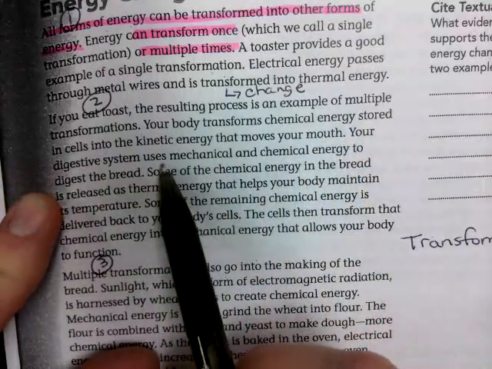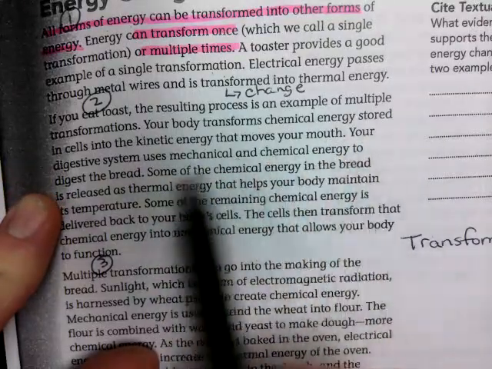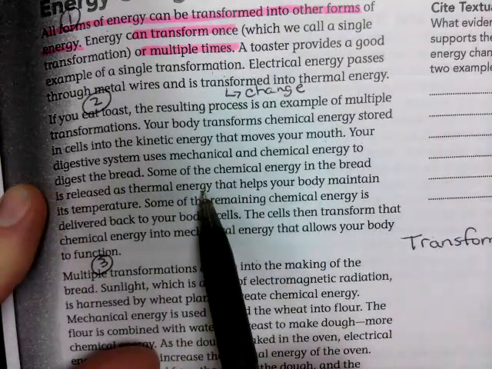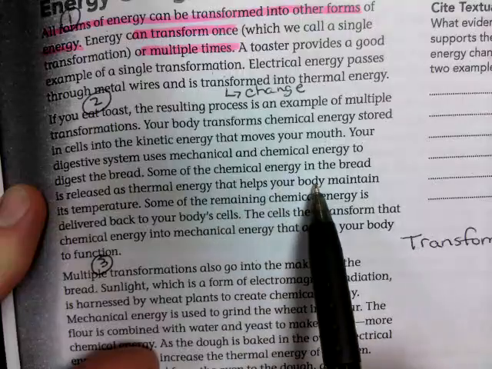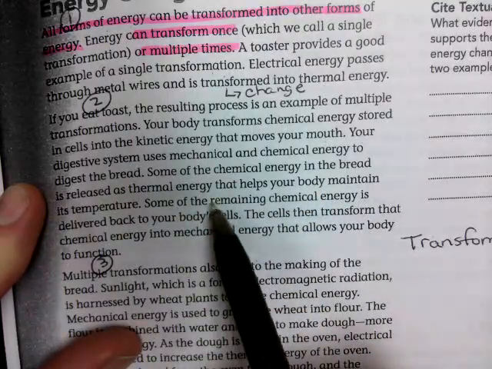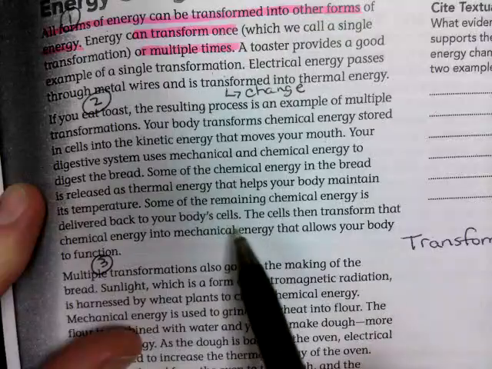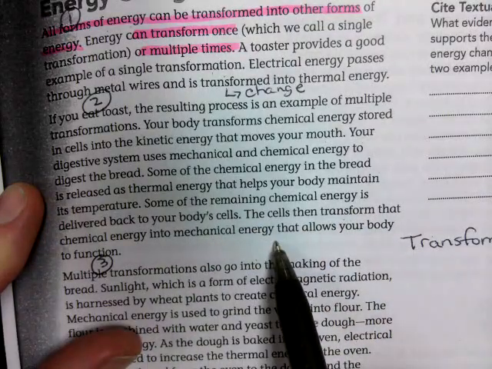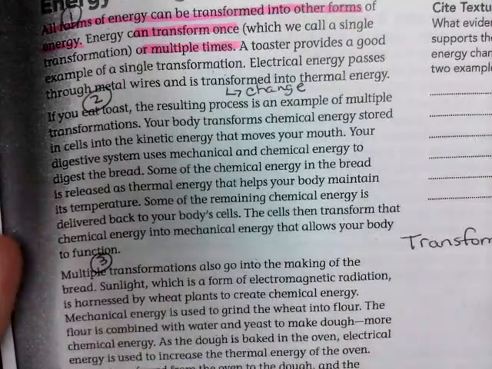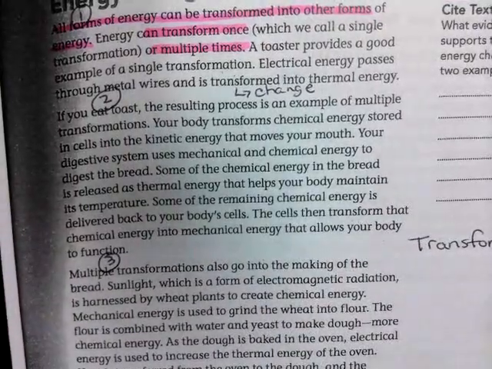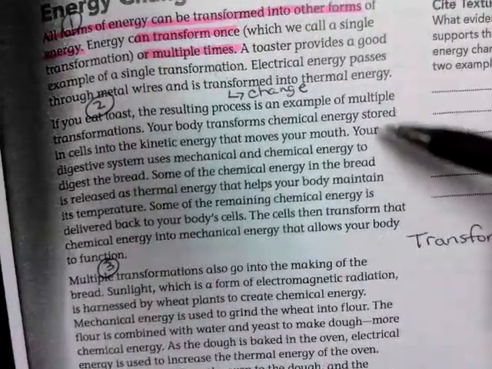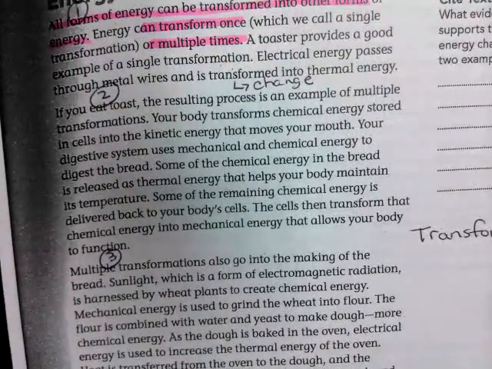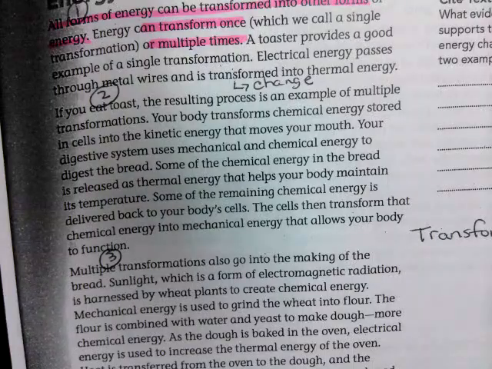Your digestive system uses mechanical and chemical energy to digest the bread. Some of the chemical energy in the bread is released as thermal energy that helps your body maintain its temperature. And some of the remaining chemical energy is delivered back to your cells so that the cells then transform or change that chemical energy into mechanical energy that allows your body to function. So really what I want you to walk away from is that not only does one energy transform into another, but that word transform means to change. All right. Let's move on.